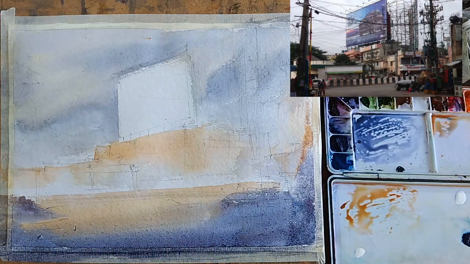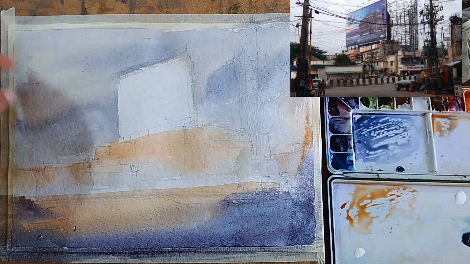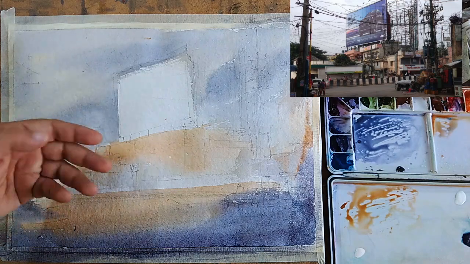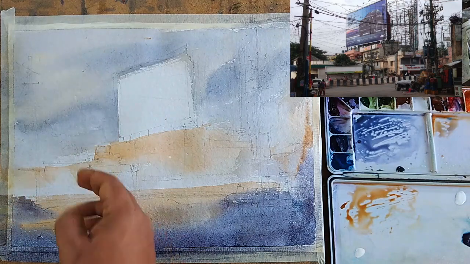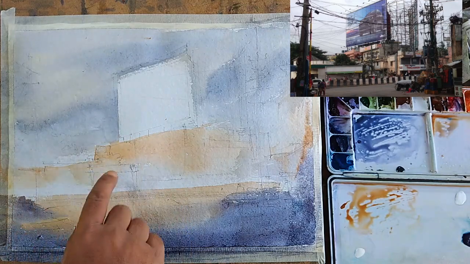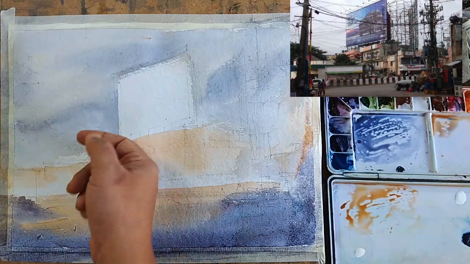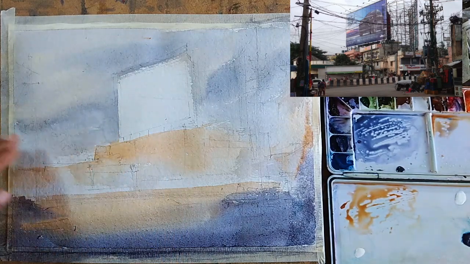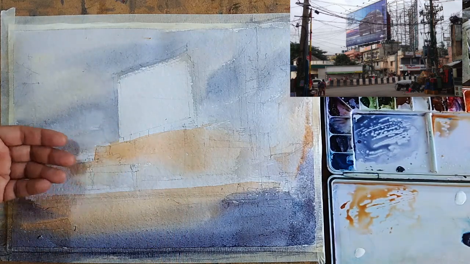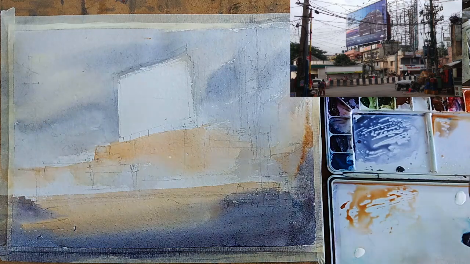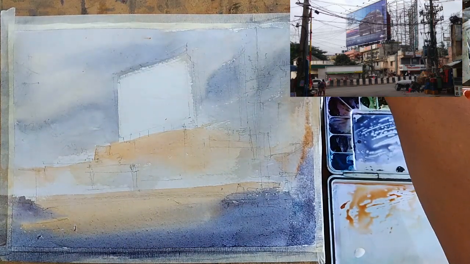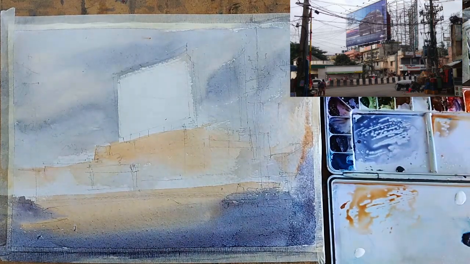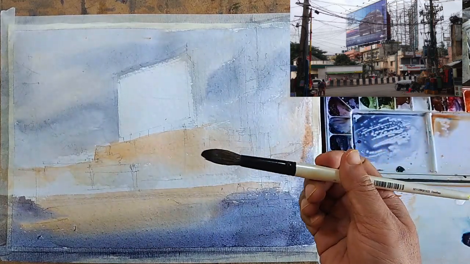Now there are some foliages which I am thinking to define now itself. It is dry already, the paper. Today it is getting dried very fast, but I wanted to define those things. Maybe what I will do is I will apply some with the mop brush, I mean with this round brush.